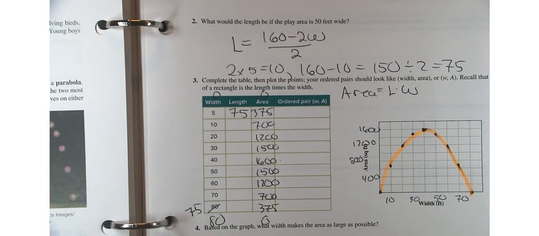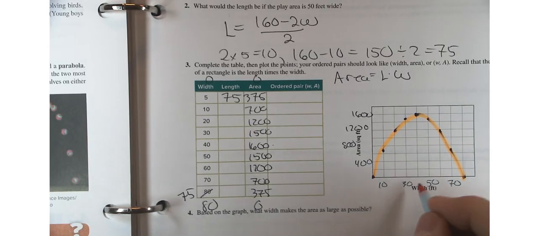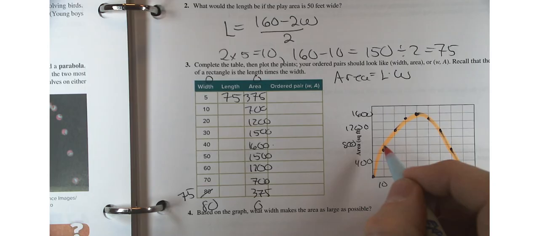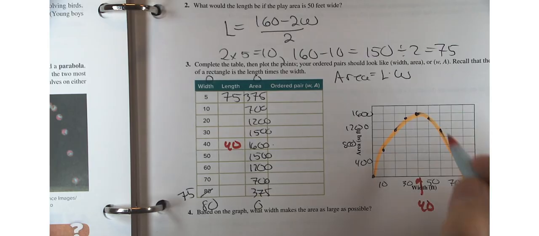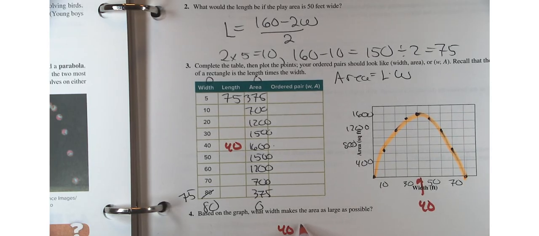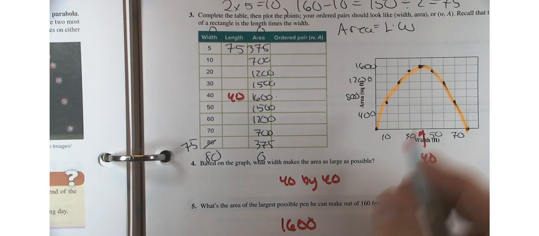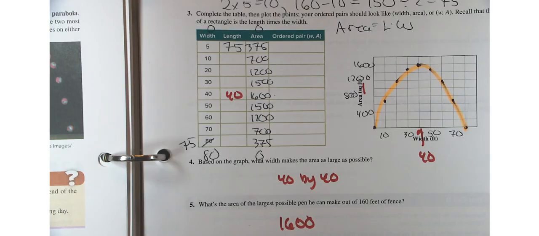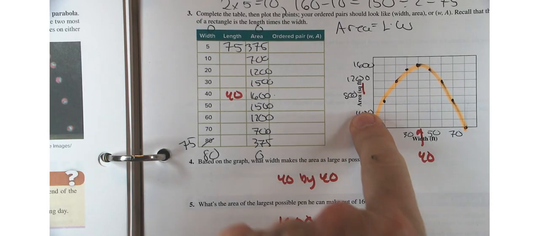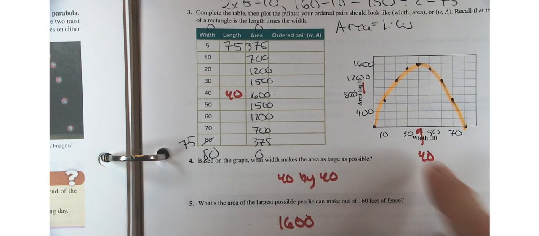So based on the graph, what makes the area as large as possible? Yeah, 40 by 40. So 40 for your width and 40 for the length. So that's your maximum, 40 by 40. What's the largest possible area? 1,600, and that's in square feet. Remember, there's one thing that I asked for on your tech assignments, and that is for you to include the actual X and Y labels on your graphs.